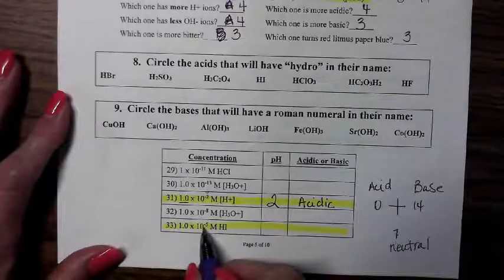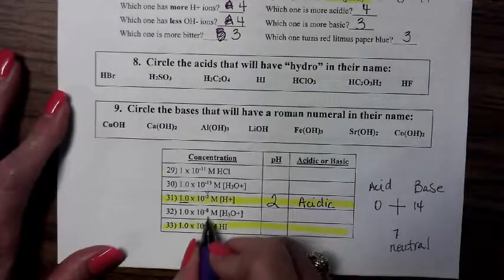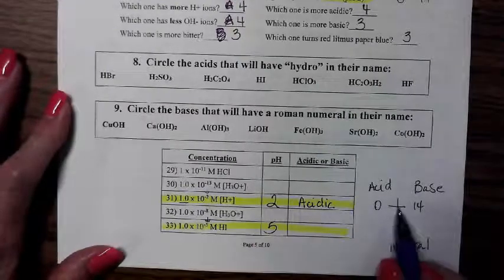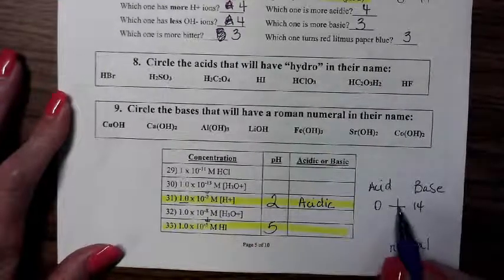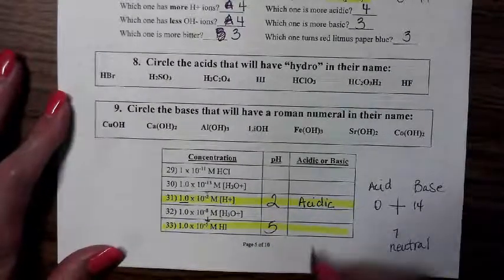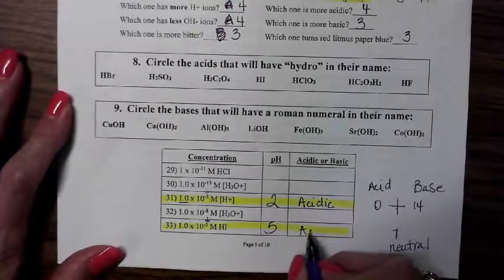1 times 10 to the minus 5, well, I'm looking at that number to determine my pH. My pH is 5. Where is it? Is it between 0 and 7 or 7 and 14? Well, it's between 0 and 7, so that must be an acid, and it would be acidic.